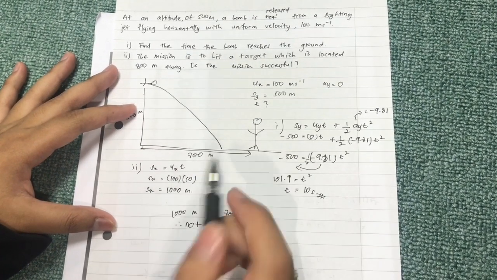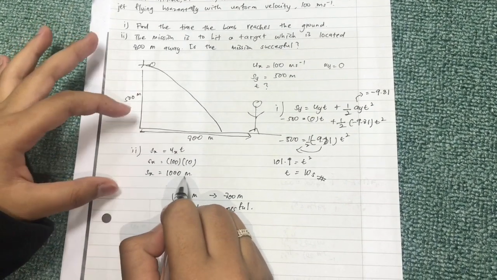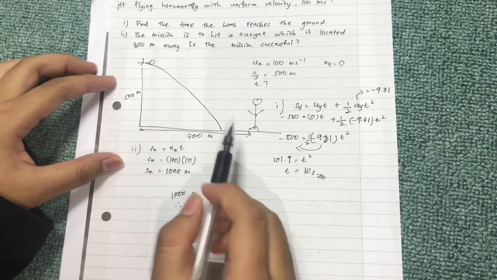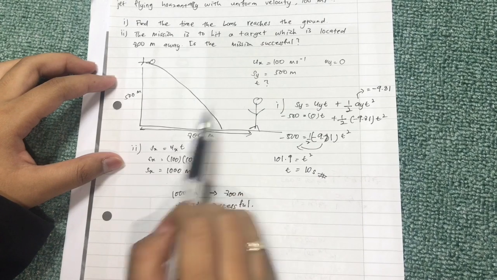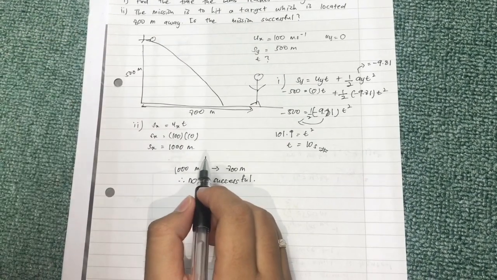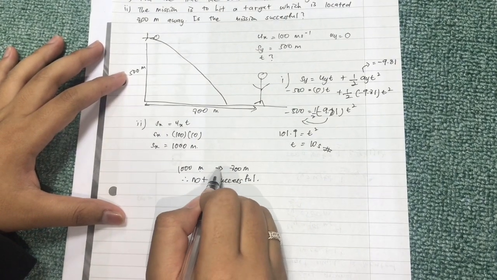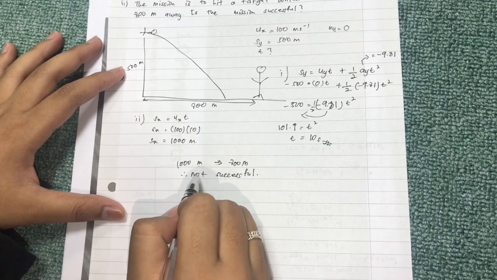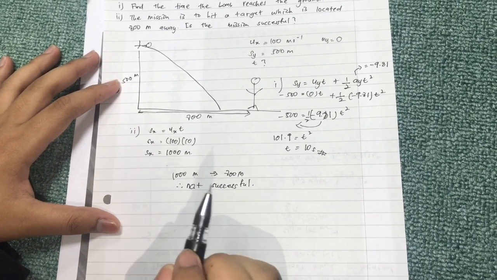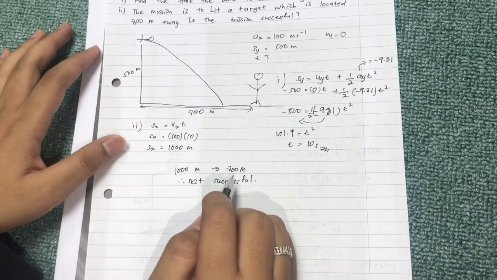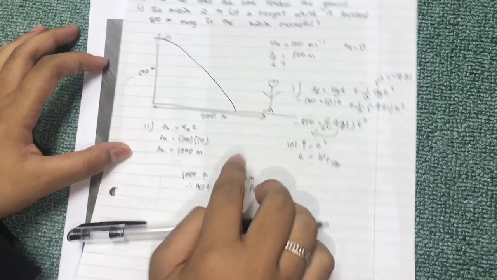So we got the answer for Sx, which is 1000 meter, and the question is whether the mission is successful. We compare the actual Sx we got with the target, which is located 800 meter away. So 1000 meter compared to 800 meter, and therefore the mission is not successful. Okay, thank you. And this is by Mimi.